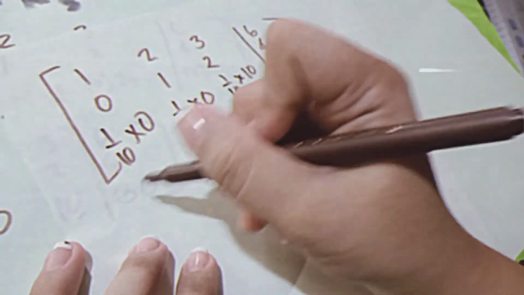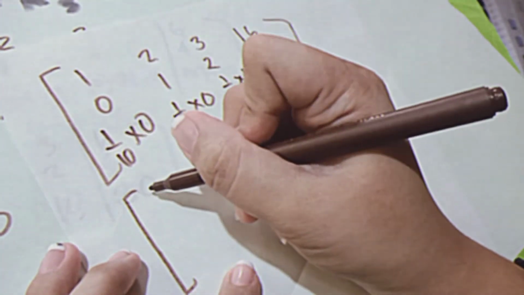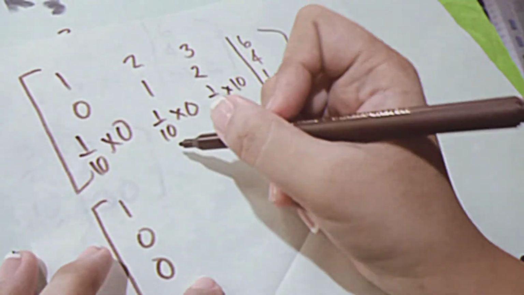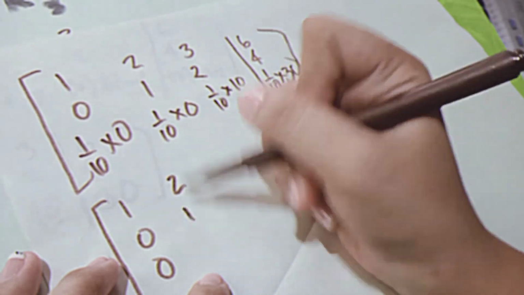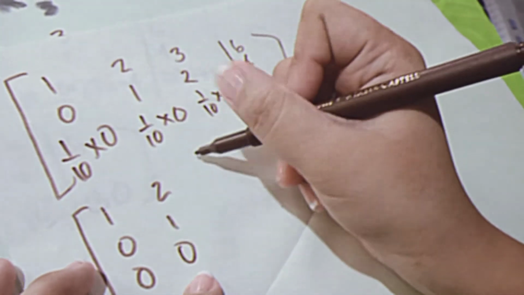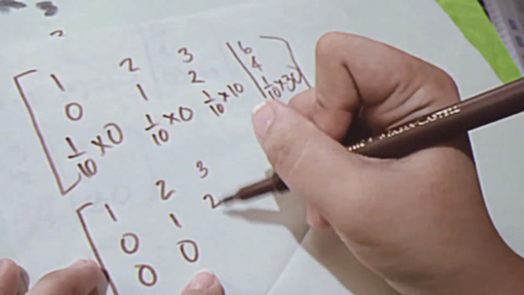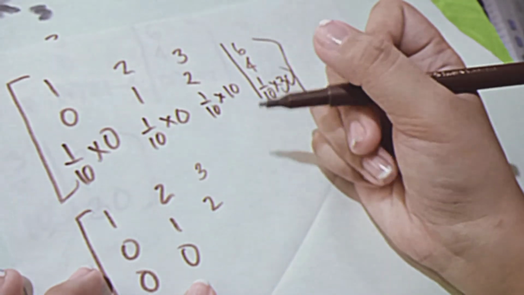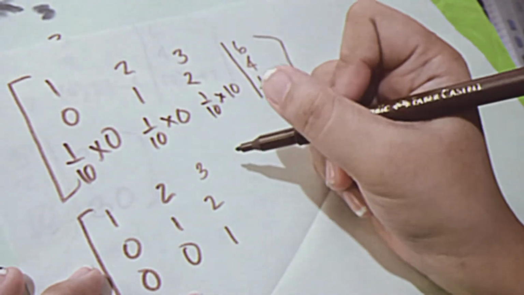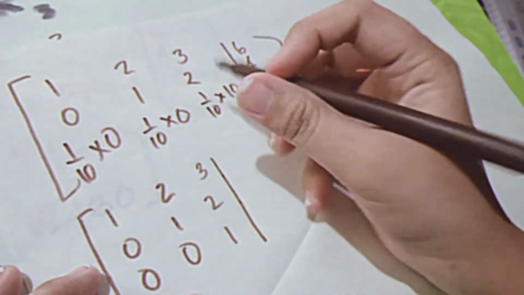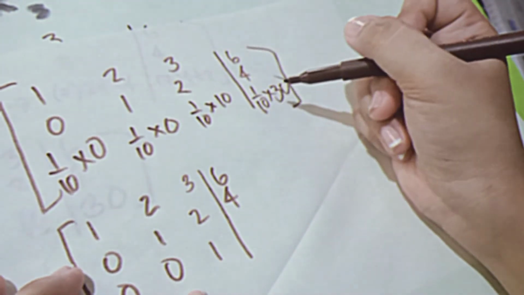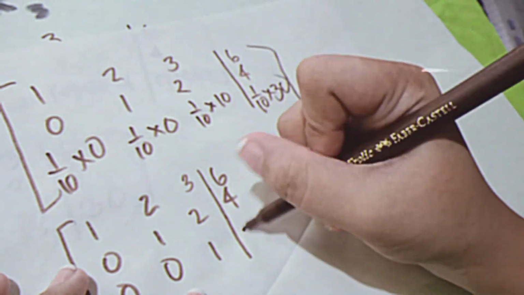So, we need to multiply that. 1, 0, 0, then 2, 1. 1 over 10 times 0 is 0. Then 3, 2, 1 over 10 times 10 is 1. Then 6, 4, 1 over 10 times 30 is 3.